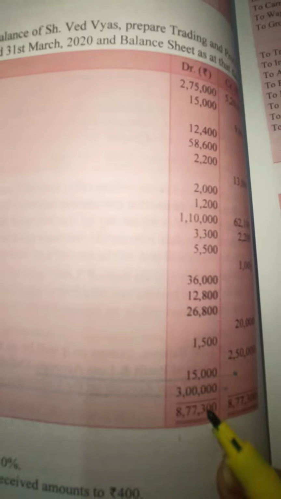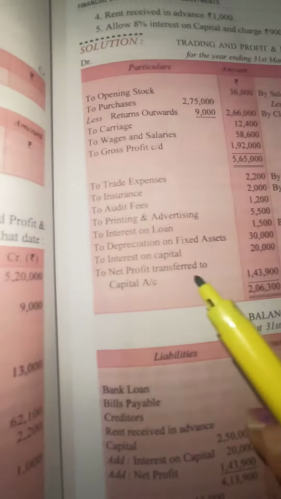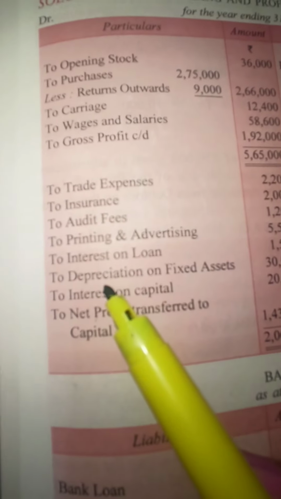And where is the depreciation shown? Two places. First, it is an expense, so expenses are always shown on the debit side of P&L account.